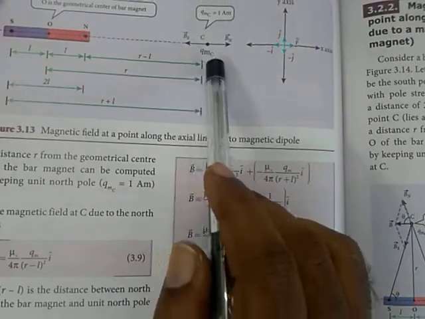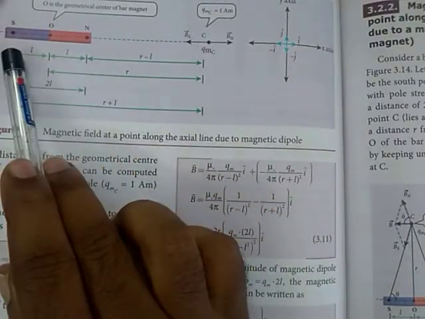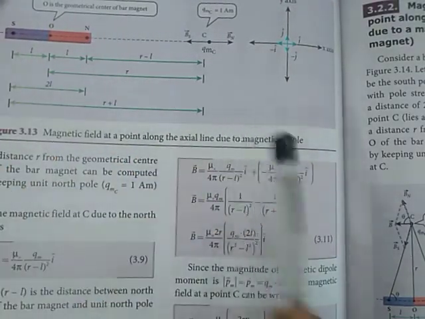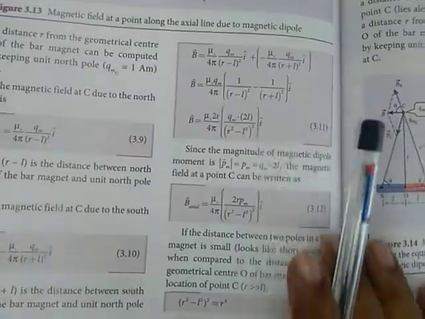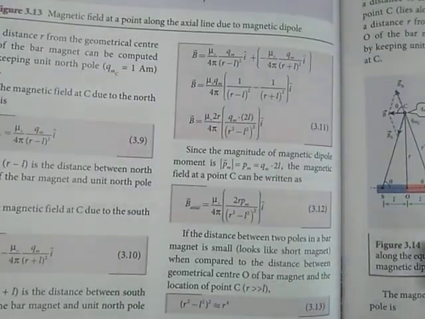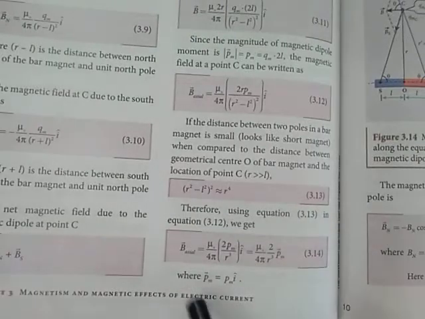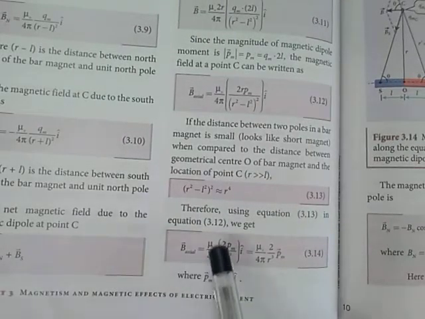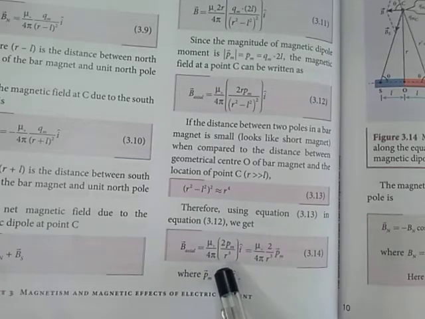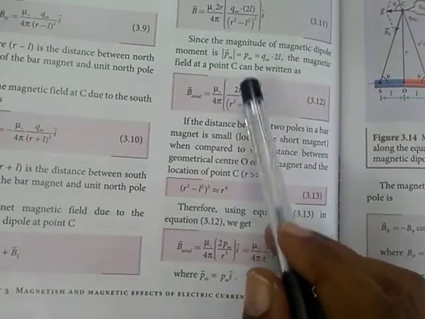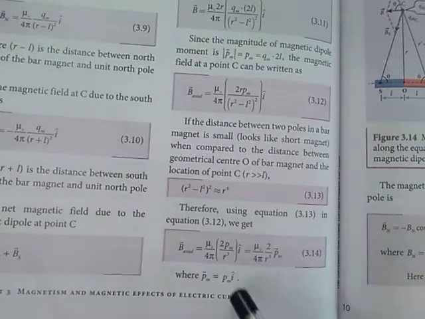If suppose the point C is taken far away from this magnetic dipole, so we can write r is much greater than L, so we can neglect L from this expression. So we can write B axial is equal to mu naught by 4 pi into 2 Pm by r cube, because it is r power 4, then r cancels, and we get r cube.